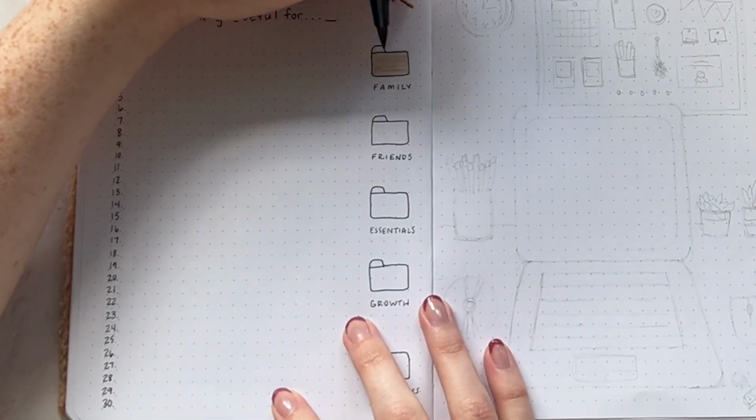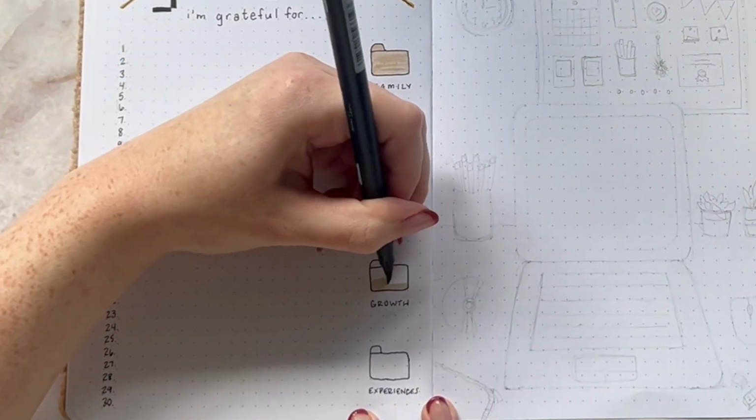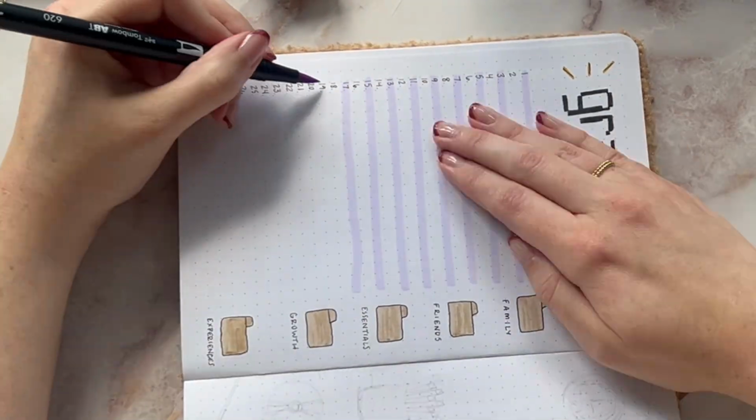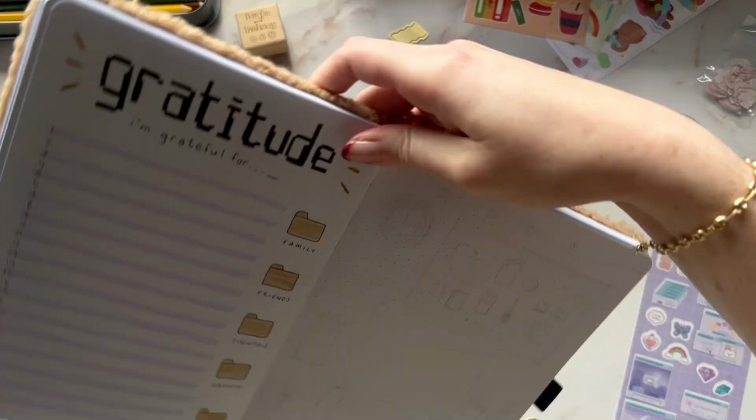And after writing 1 through 30 on the left-hand side, I thought it was missing a galaxy color, so I highlighted every other number with a light purple.